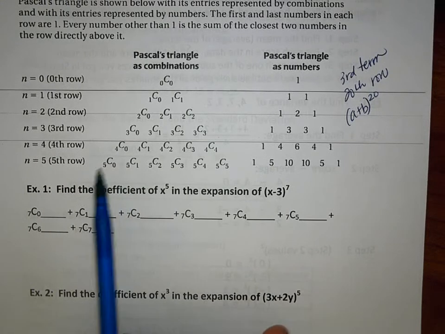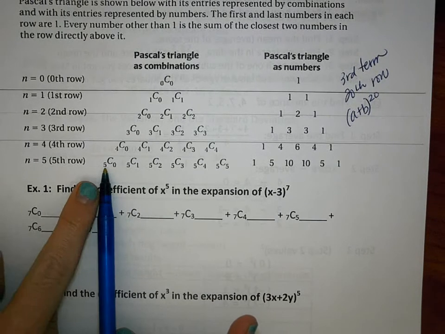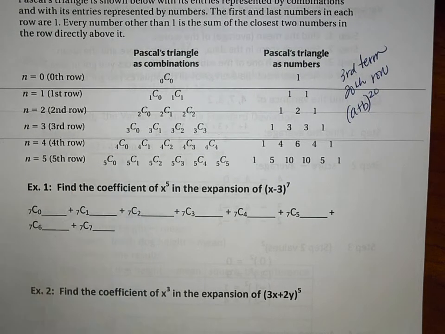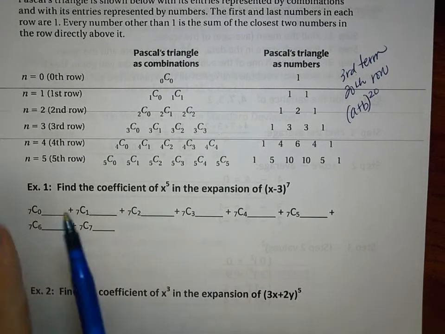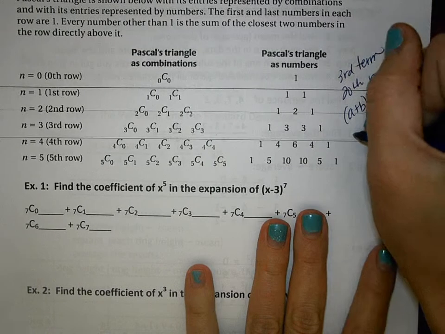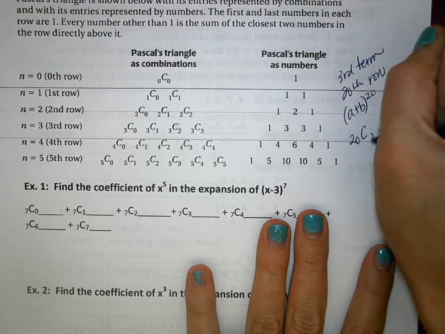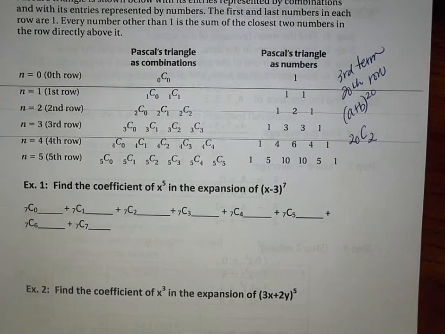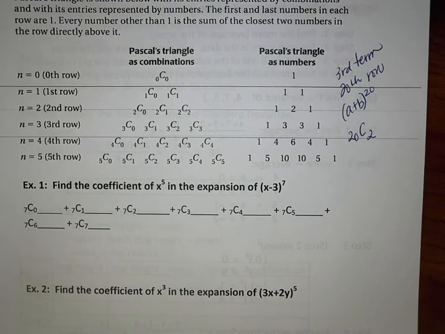Whatever the exponent is, that's the number that goes in front, but it starts with 0. Remember how there's one extra term? That's because of the 0 term. So if I'm doing the third term, it would be 20C0, 20C1, and then 20C2. So to find the coefficient in front, I would go 20C2. Do you guys remember how to find the combination?